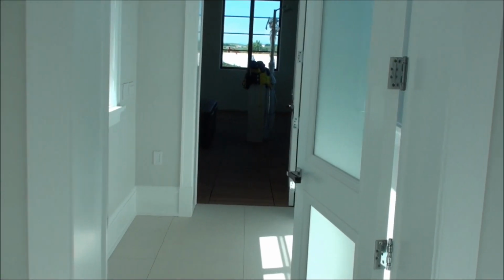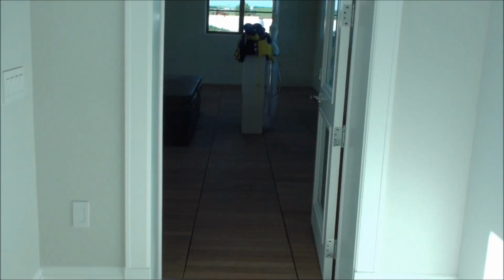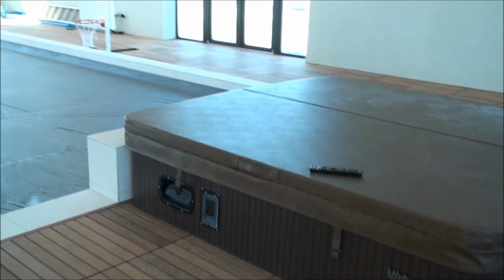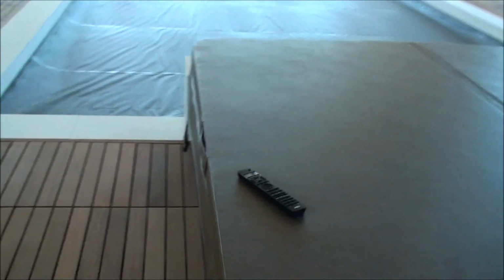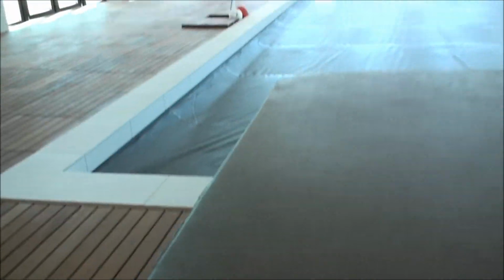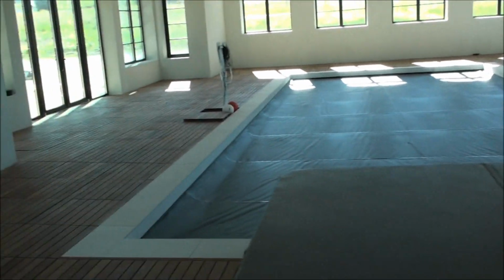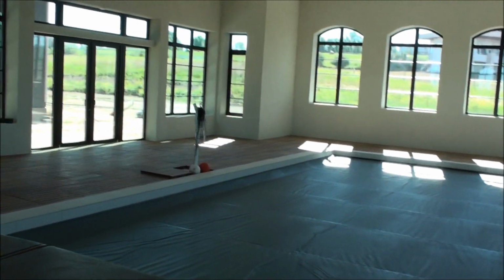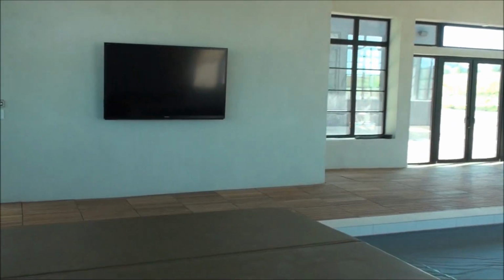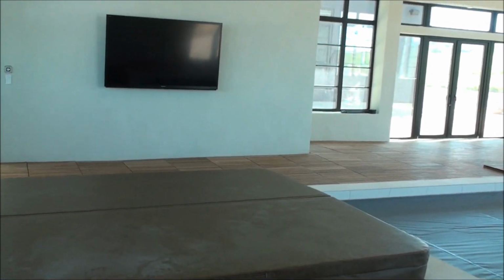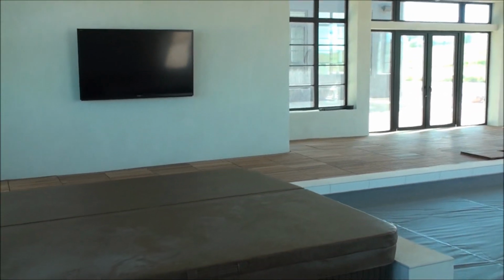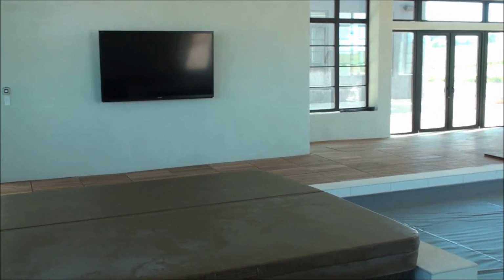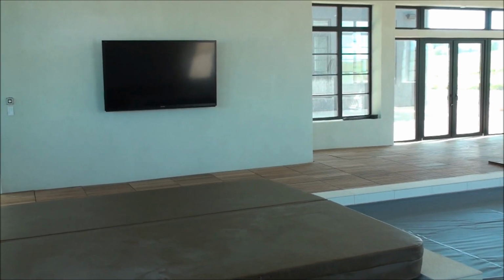So this is coming into the pool area. And here we've got our remote sitting here. And we have our TV. And from way over here, this is quite a ways away from the equipment rack, which is where these remotes have to talk to the gear to turn it on and off.